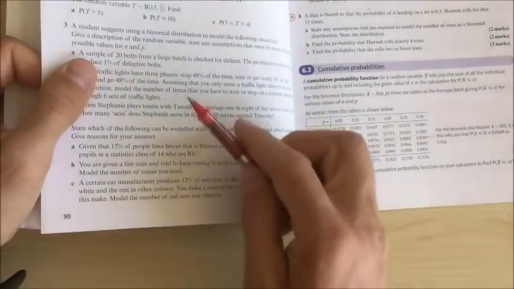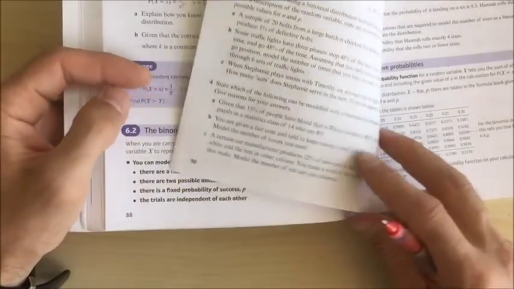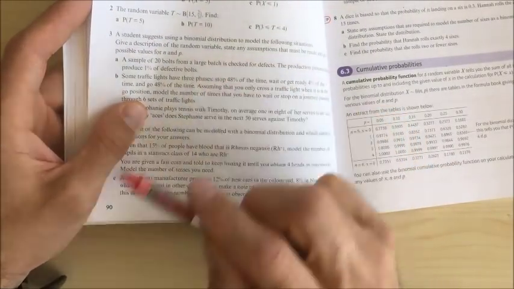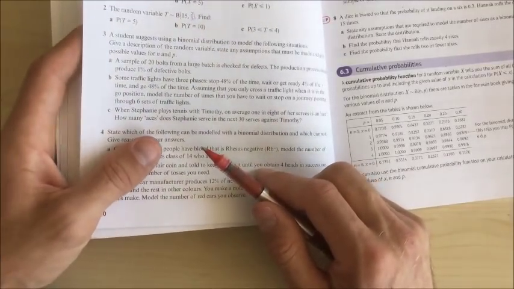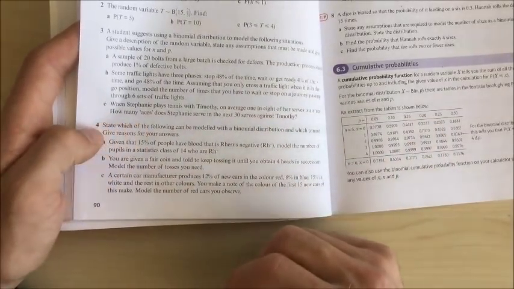Then, do we have a fixed number of trials? Yes, we do. We've decided before we start we're going to take 20 bolts, and success and failure at each trial. So in this case, success would be finding a defective bolt. So success is actually, the bolt is failing, isn't it? But like I say, success and failure, it doesn't matter which one we label which.